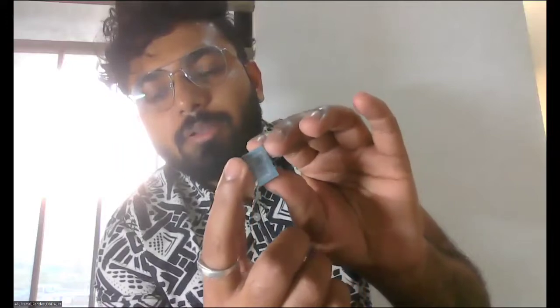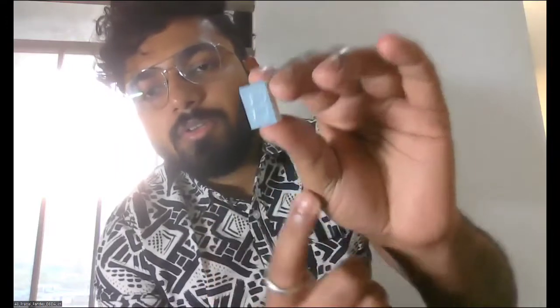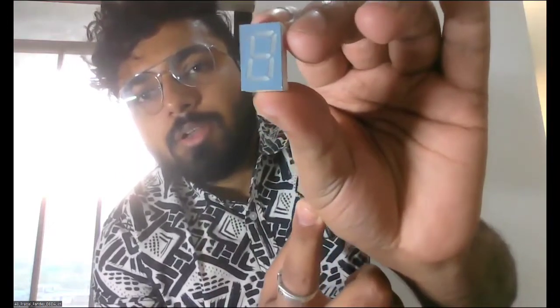In sequence, you can understand what I'm trying to say: whichever number we want, from 0 to 9, we can print it using only seven segments. And there is one more, a dot, which is here, not visible now, you can see. So including all these eight, we can form any number.